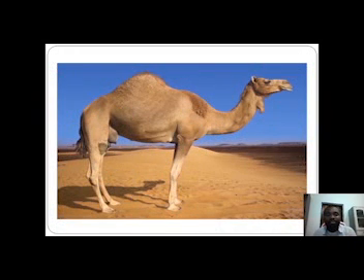Example of a desert animal is what? A camel. In my assignment, don't write camel for me again. Don't write camel for me again. Now you can see that this is a desert. You can see the ground so dried. You can see the weather here. Even from this picture, you can see that the place is so dry.